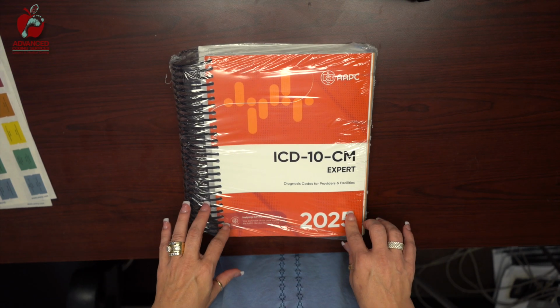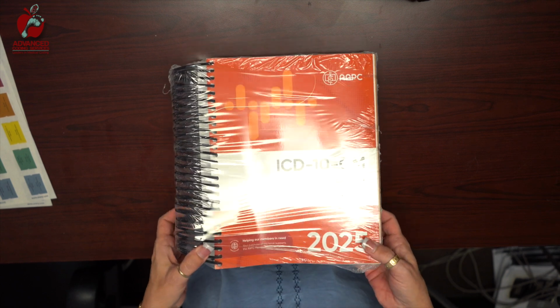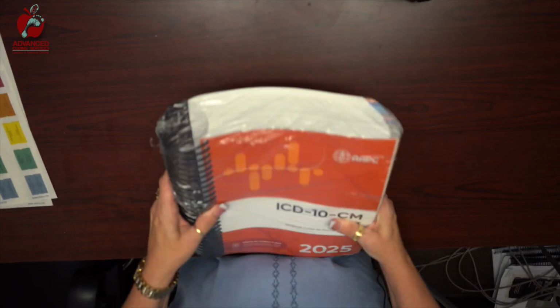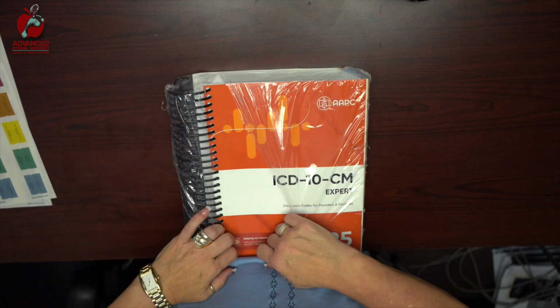Okay, so we're going to get started. We're going to go ahead and label our 2025 ICD-10 book. You can see I have mine. It is still in its saran wrap. So let's go ahead and open it. It's like Christmas, right? Brand new code books. You have to open it.